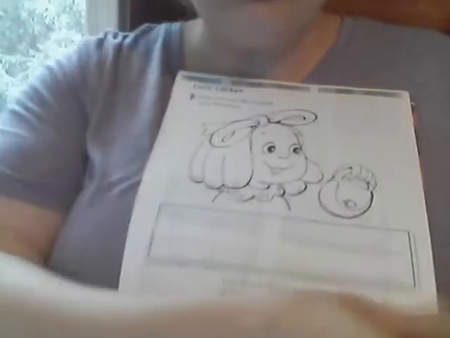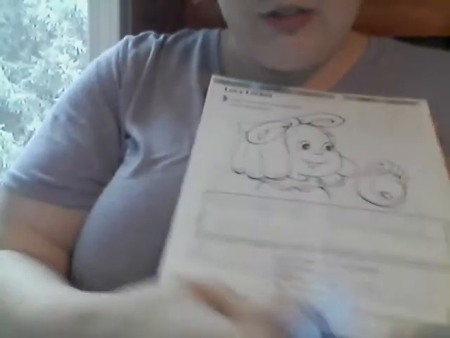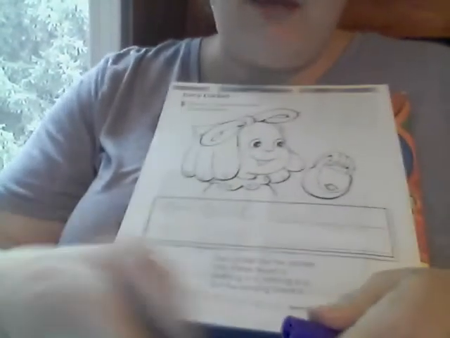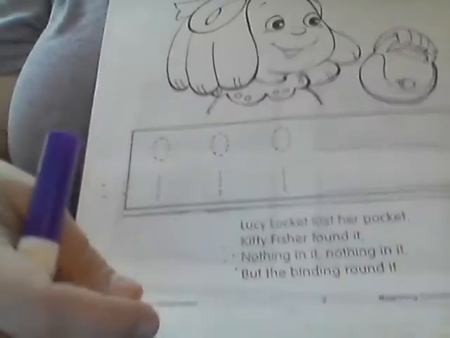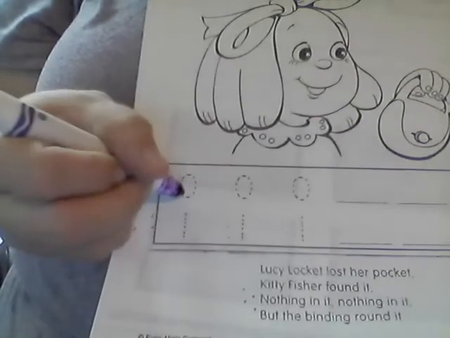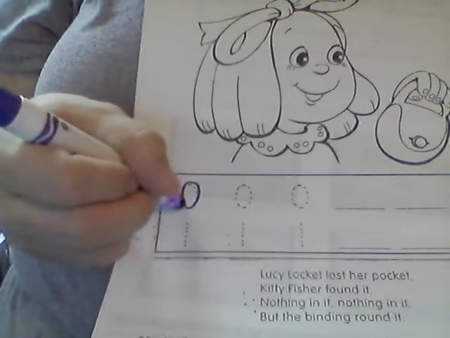What it says is she didn't have anything in it. She just had the purse. And maybe it meant a lot to her and it was important that she got it back. Didn't have anything in it, but she still wanted it. Nothing means 0. So we're going to trace the zeros.